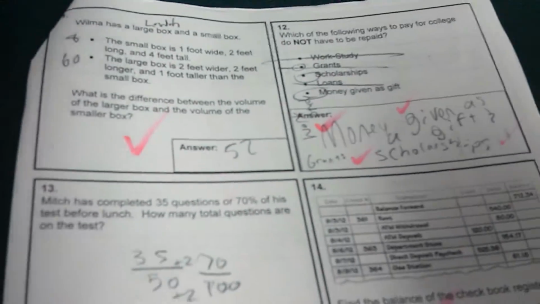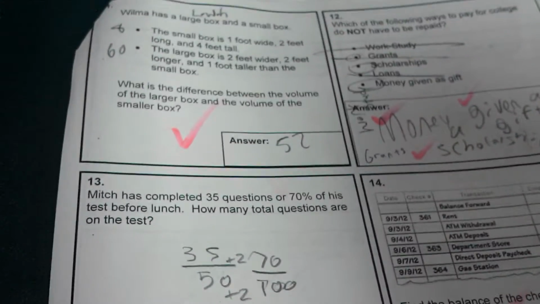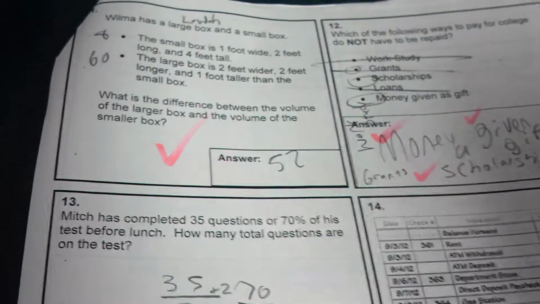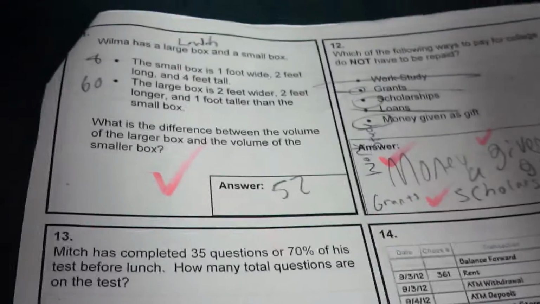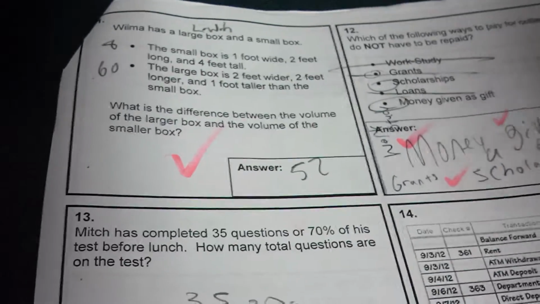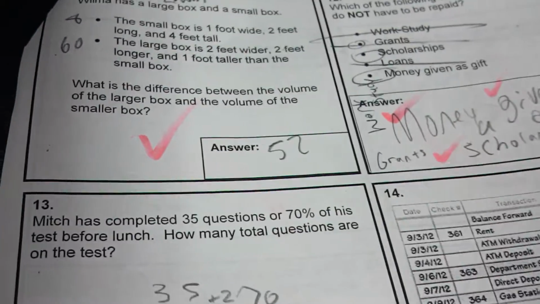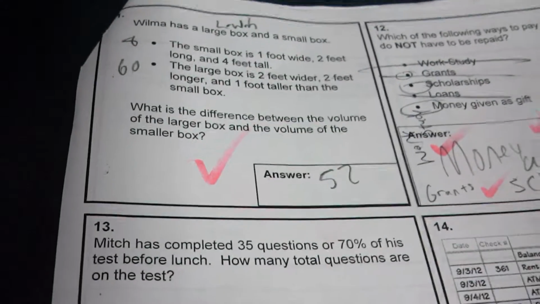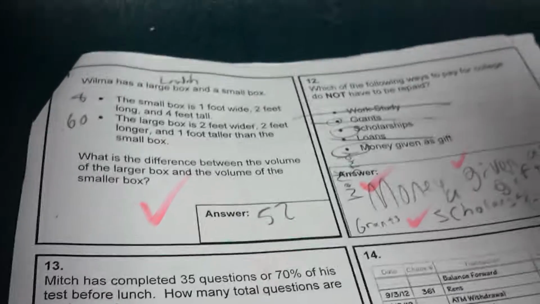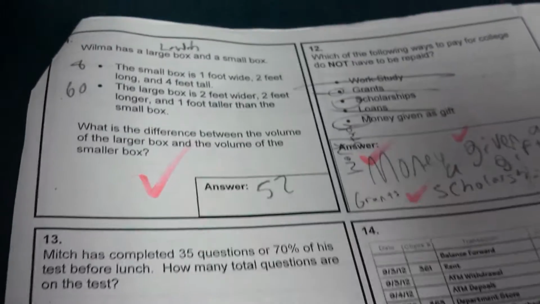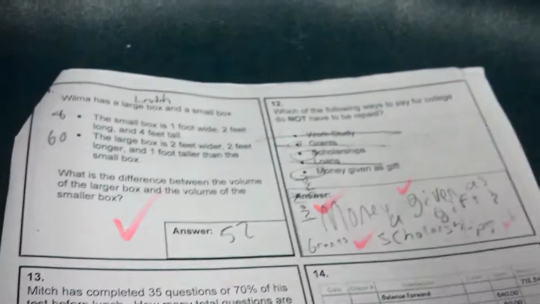Wilma has a large box and a small box. The small box is 1 foot wide, 2 feet long, and 4 feet tall. And how you find the volume of a box is length times width times height. So I did the length was 2, so 2 times 1 would be 2, times the 4 would be 8, so that's the volume of that one.